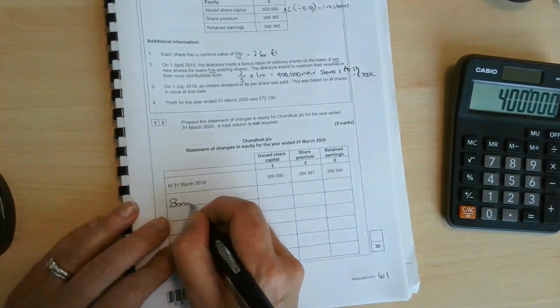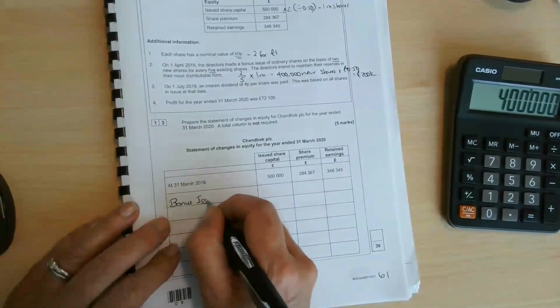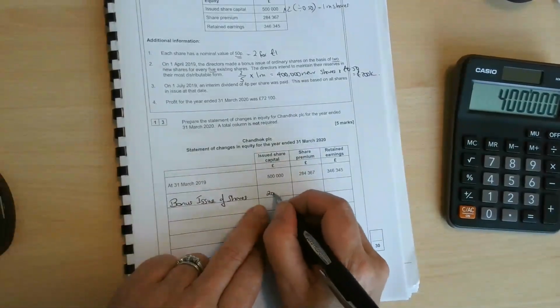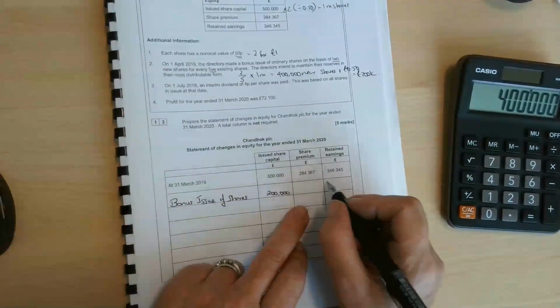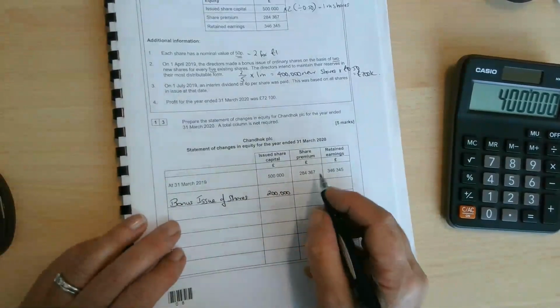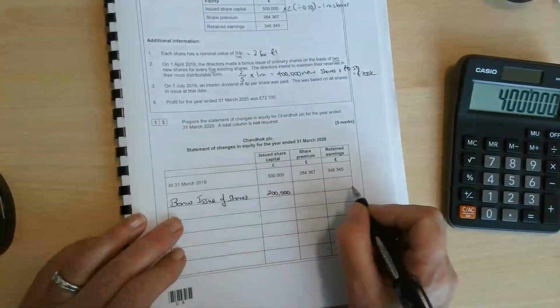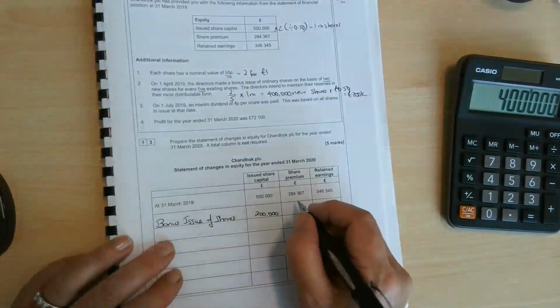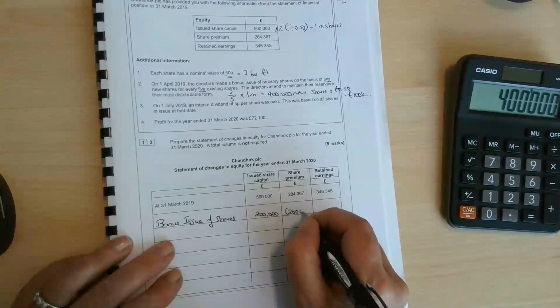So we can put bonus issue of shares. We are increasing the issued share capital by 200,000, but we've got to pay for it, in inverted commas. So we've added to this. Overall, bonus issue won't affect the value of the business at all. So it's just going to be taken straight out of the share premium account.